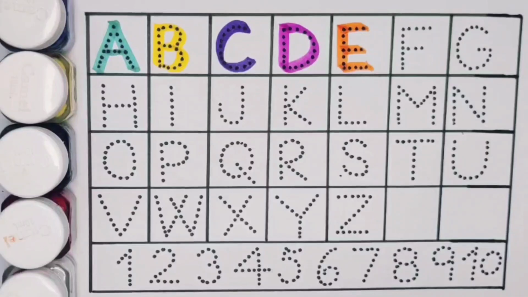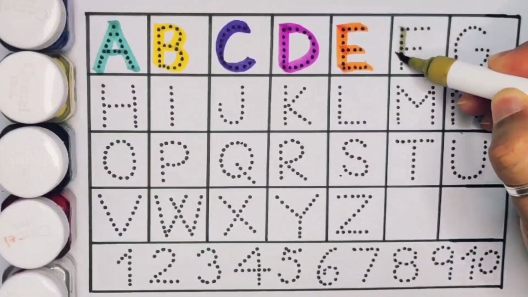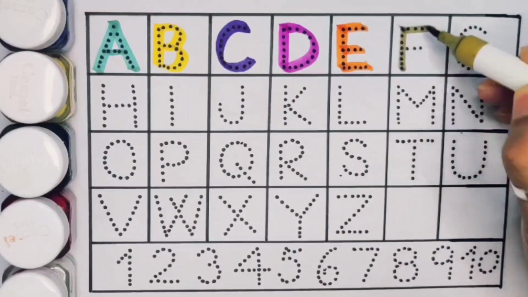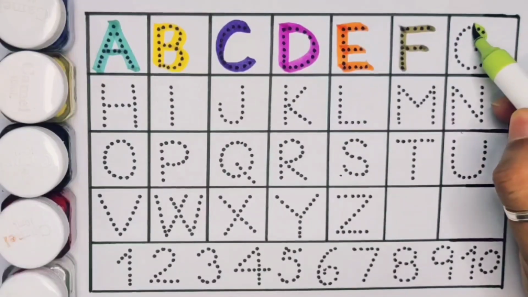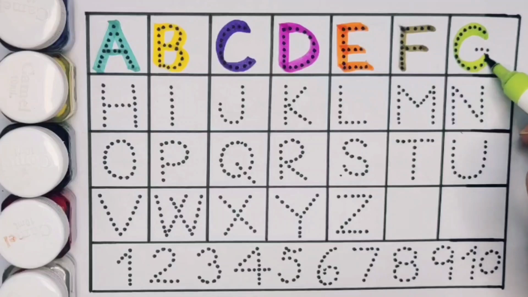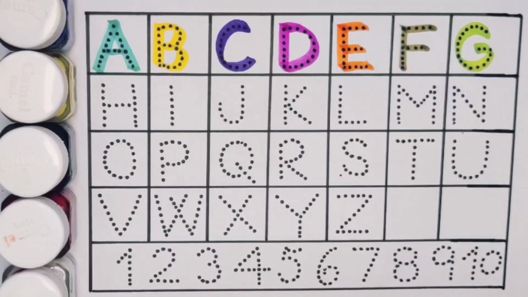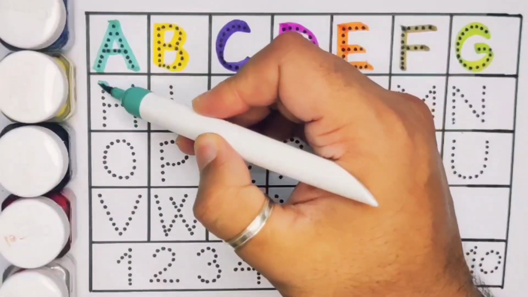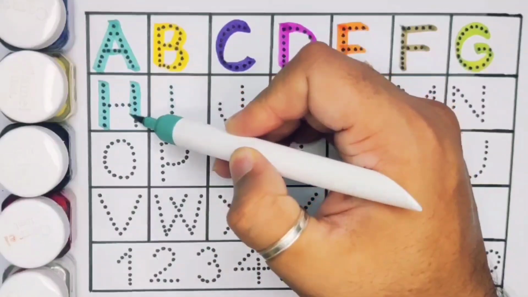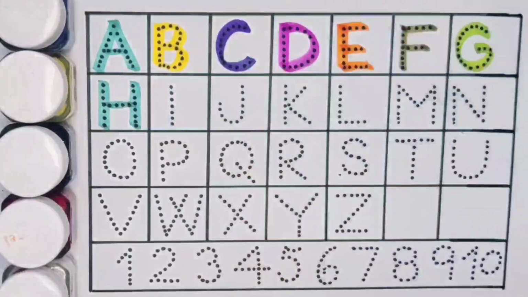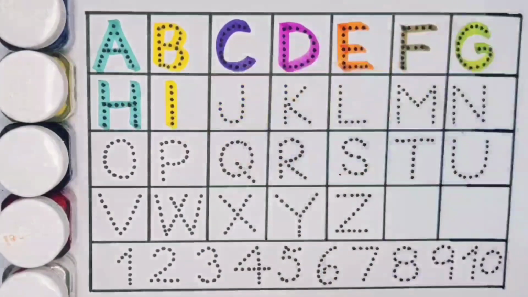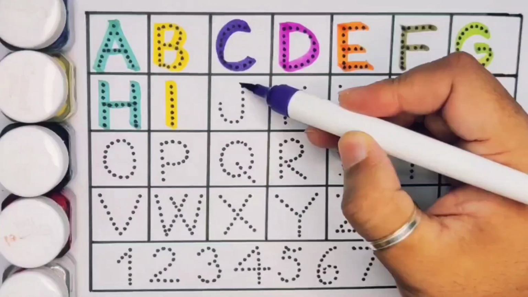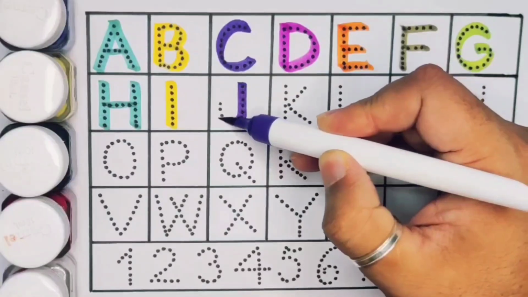Next F for fan. Next kids, G for giraffe. Next H for hand. Next kids, I for ink. Next J for jellyfish.